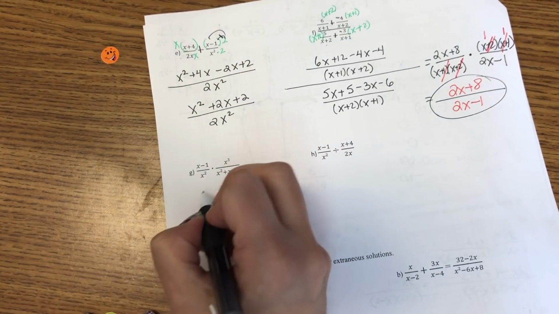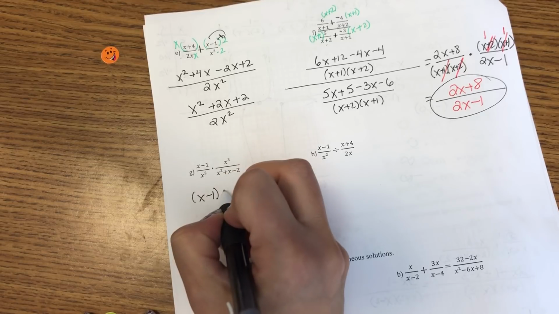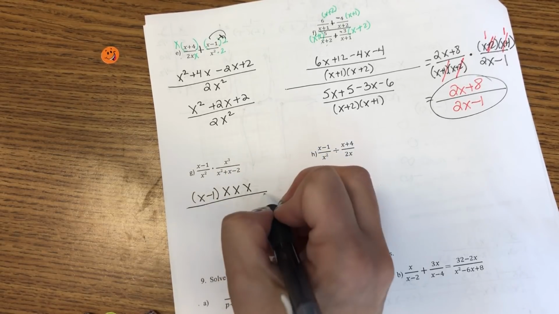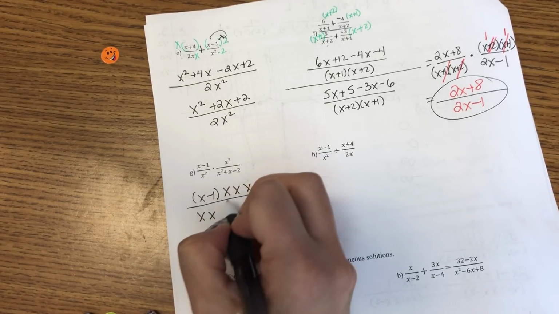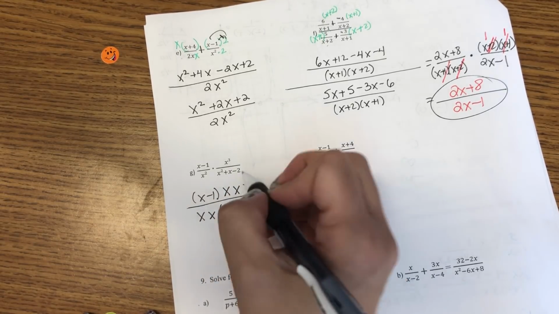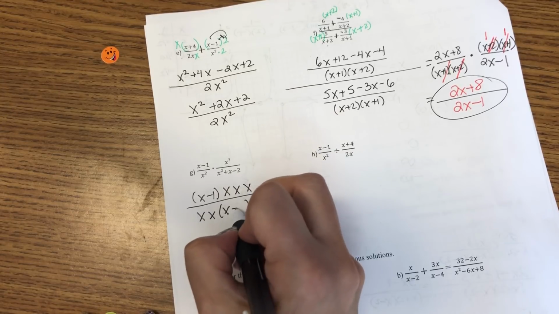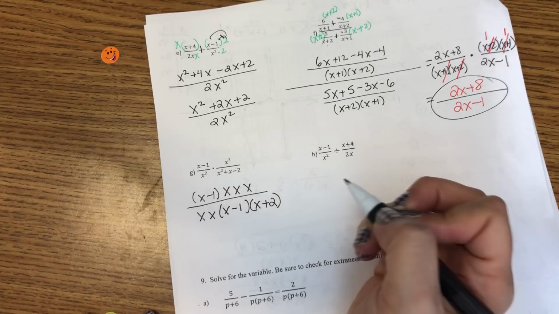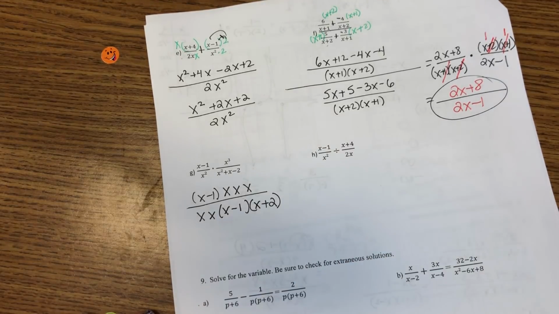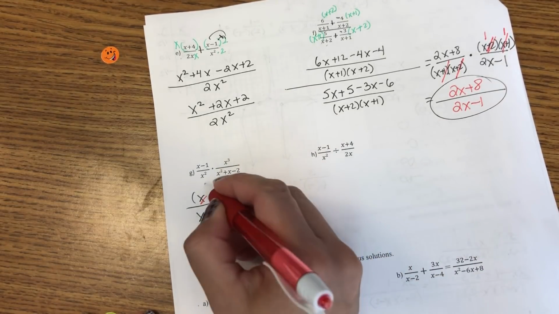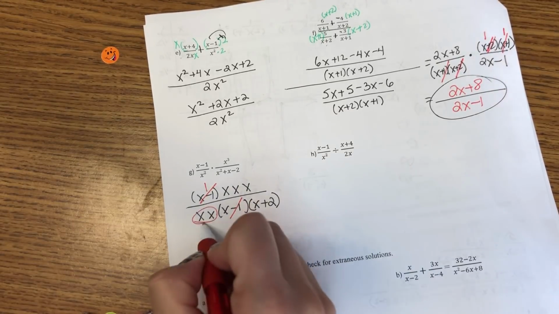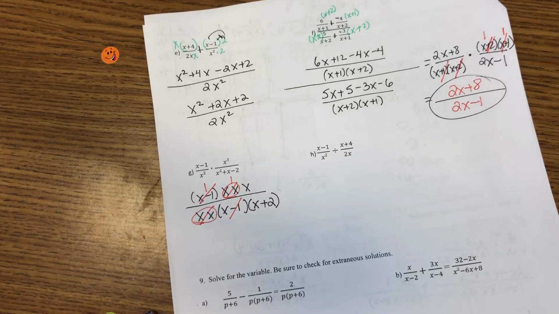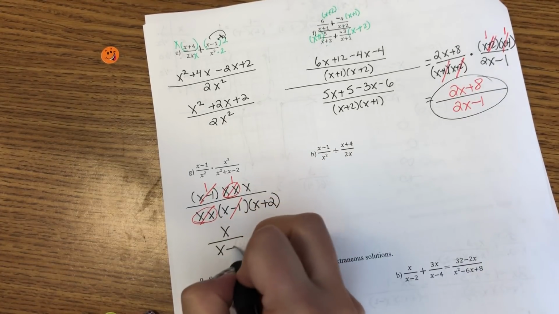So let's multiply here, x minus 1. X to the third, if you like, you can think of as x times x times x. What multiplies to negative 2 that adds to 1? Give me negative 1 and positive 2. So what eliminates? X minus 1 divided by x minus 1, and 2 of these x's with 2 of these x's divide. So our final answer is x divided by x plus 2.